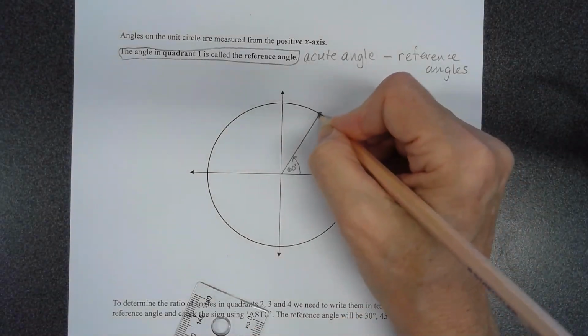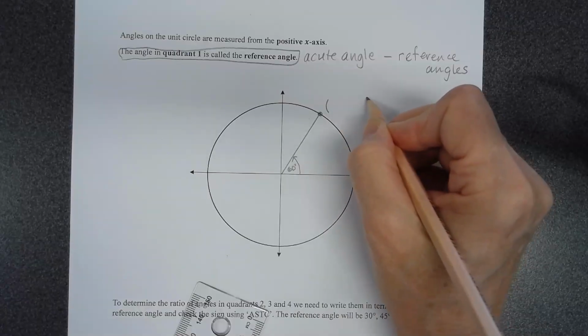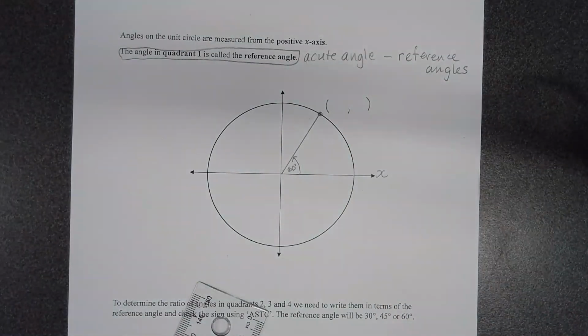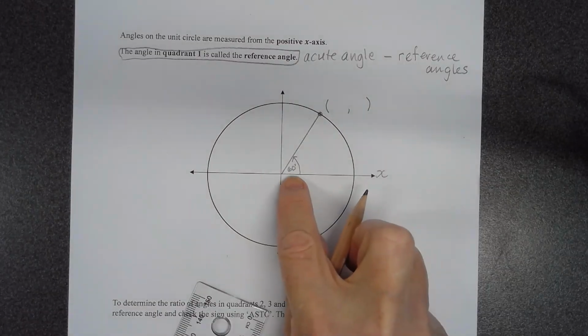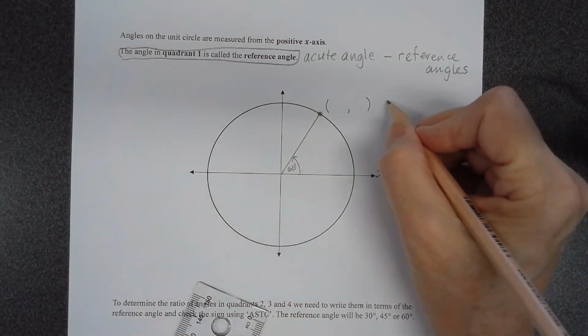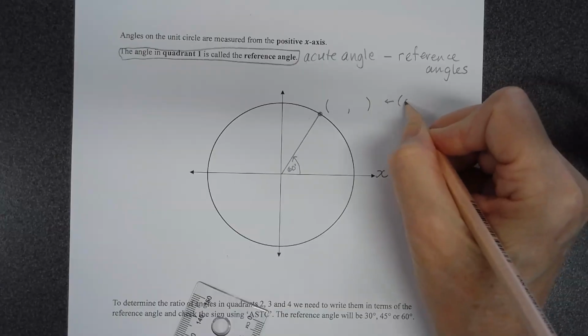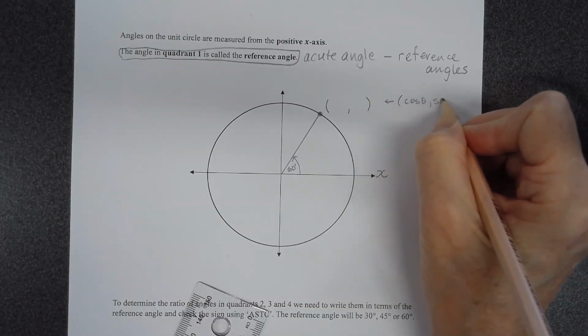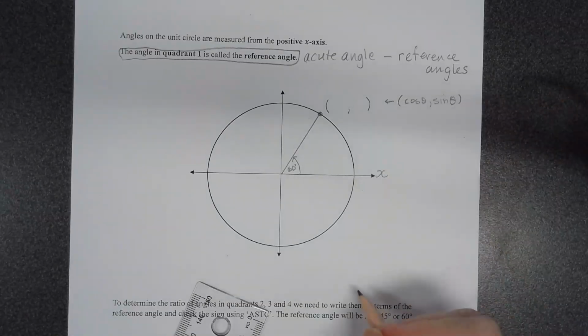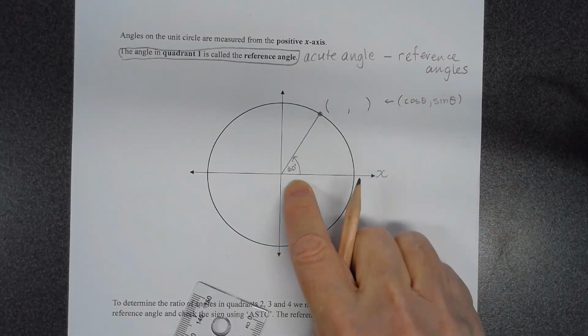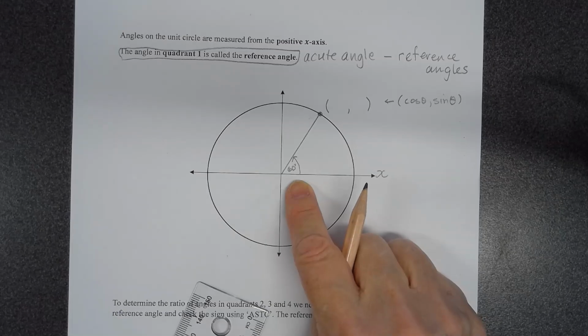And then I have to figure out the point on the unit circle that corresponds to 60 degrees as this central angle here. And we're just going to quickly remember that that's cos theta, sine theta every time. So I would have to remember what the cosine of 60 is.